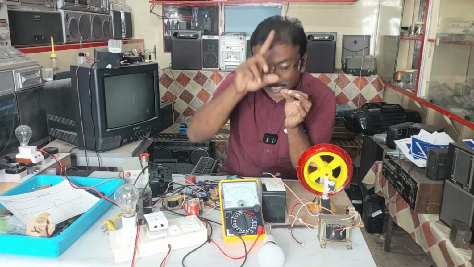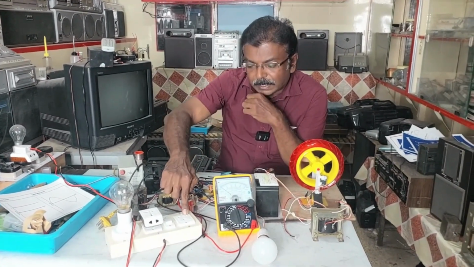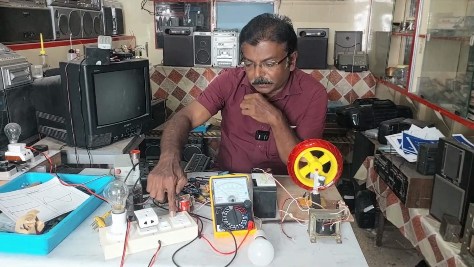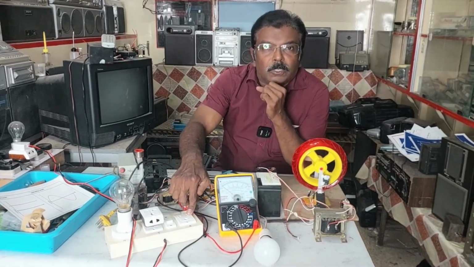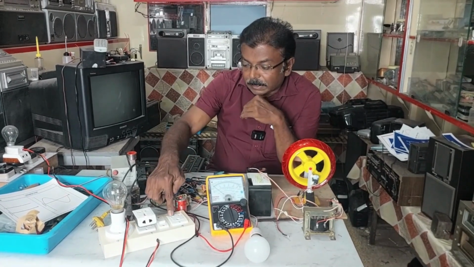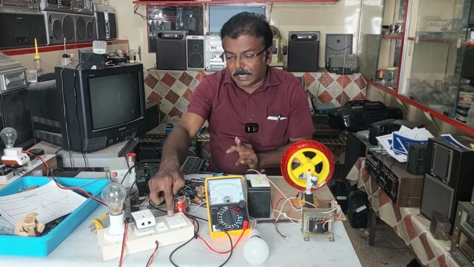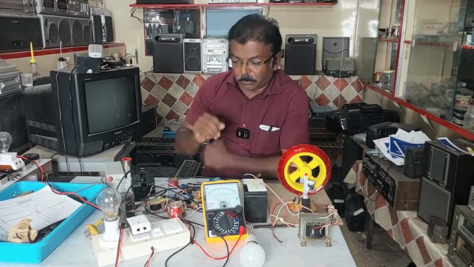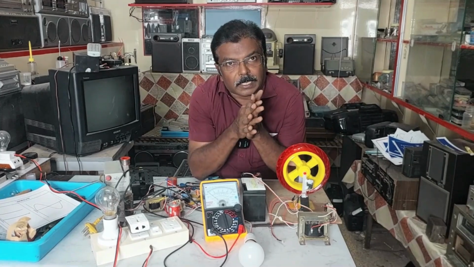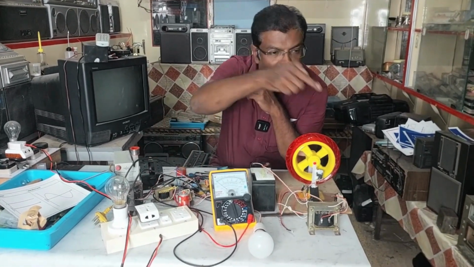Normally, the neutral does not give a shock because it is the return path. But the phase line can give a shock. If there is no neutral in your house, you can take one line from deep earth and one phase line from the switchboard and connect them to a bulb. The bulb will glow with half power, because the earth acts as partial neutral.